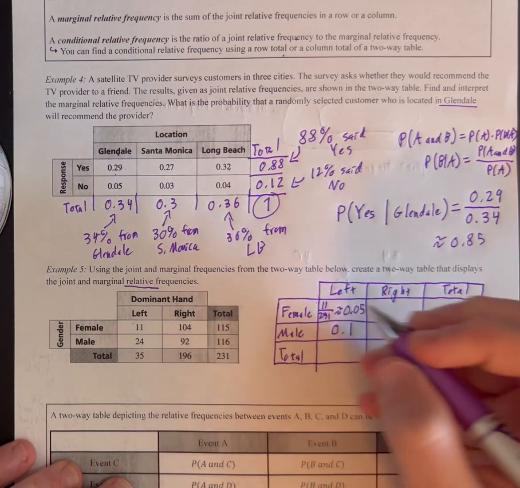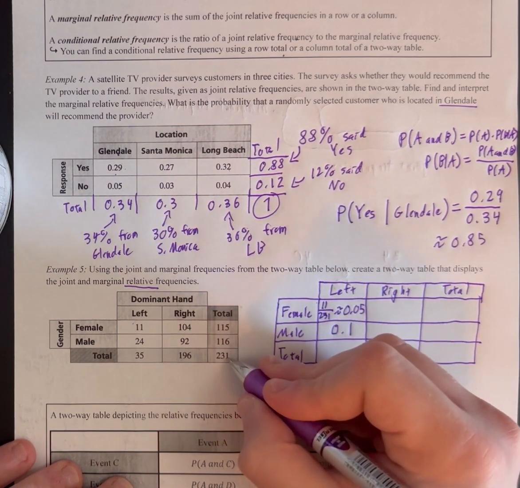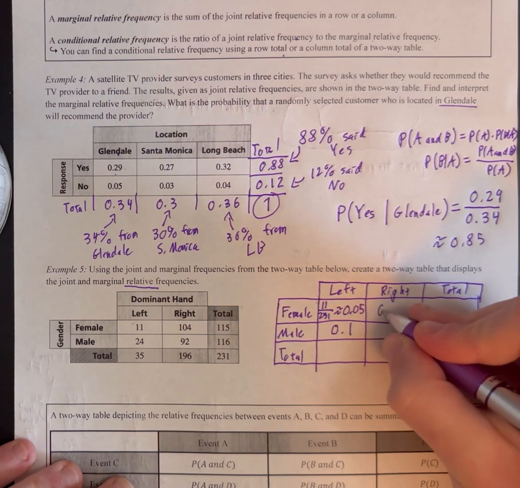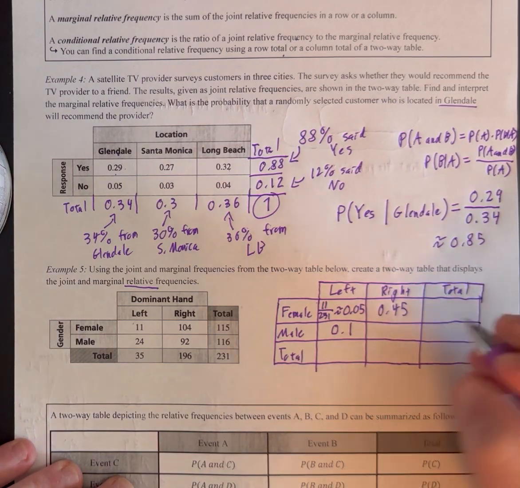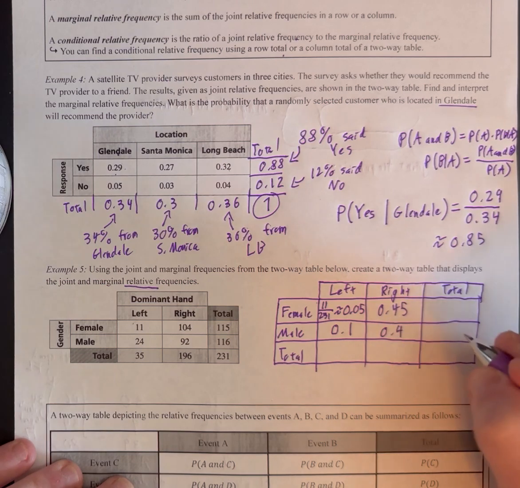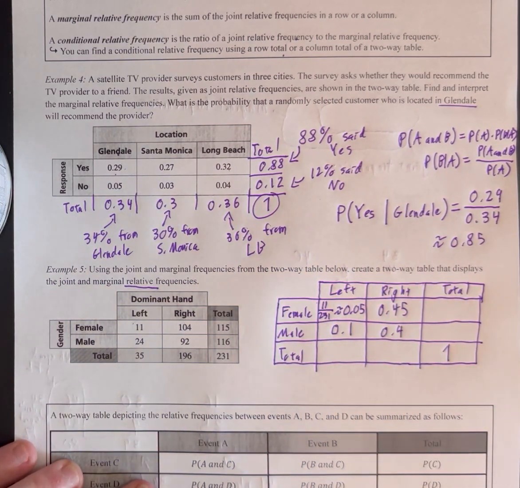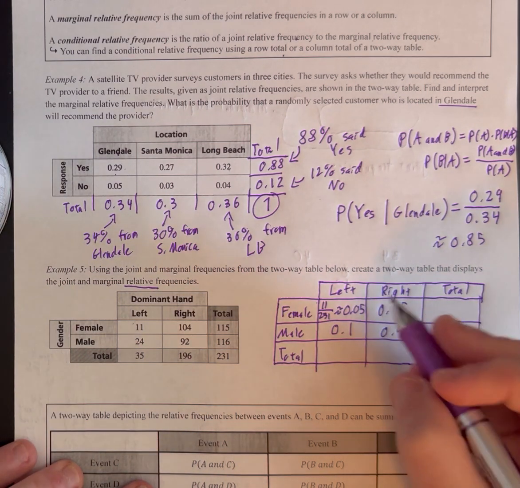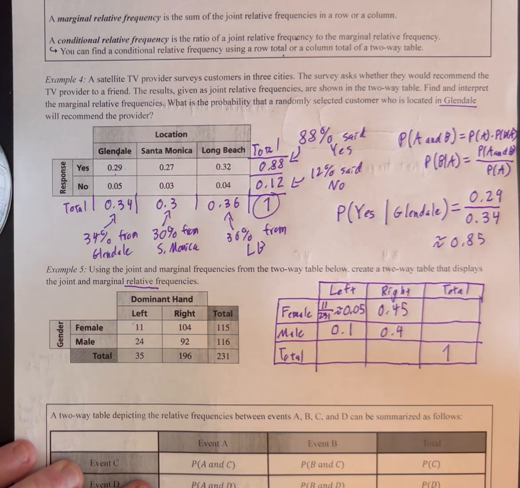And then the same thing for these other two. You're going to do 104 divided by 231. That gives you 0.45 right here. And then you're going to do 92 divided by 231. That gives you 0.4. You'll notice all of these joint frequencies, if you add them up, add up to 1. This number at the bottom right of a relative frequencies two-way table always is 1.